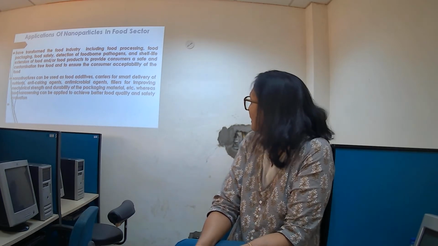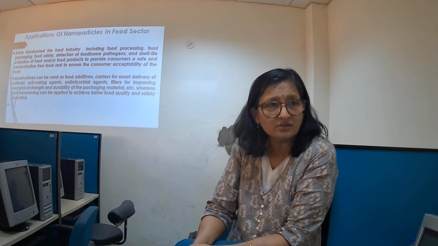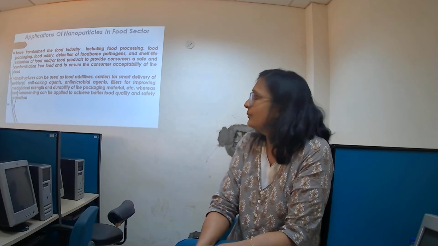So this nanotechnology is used just to improve the absorption of nutraceuticals, and sometimes they are used for antimicrobial agents also. Okay, so these are the applications. Just move to the next slide.